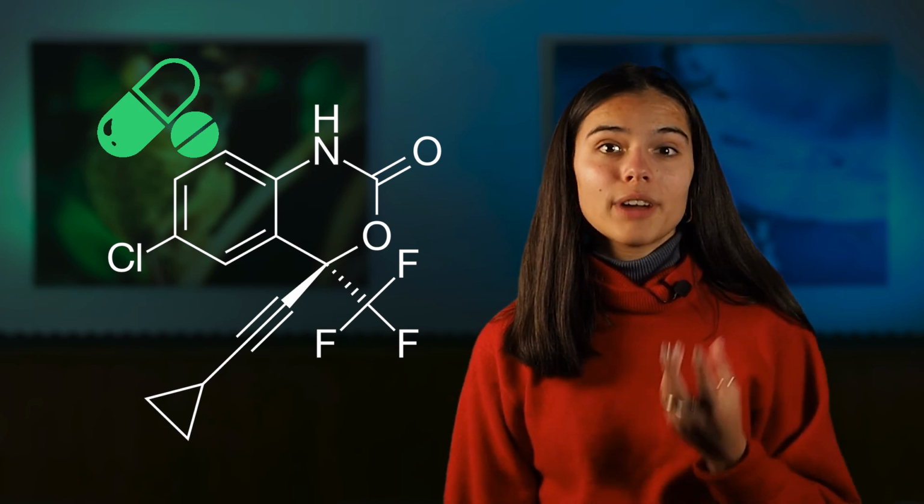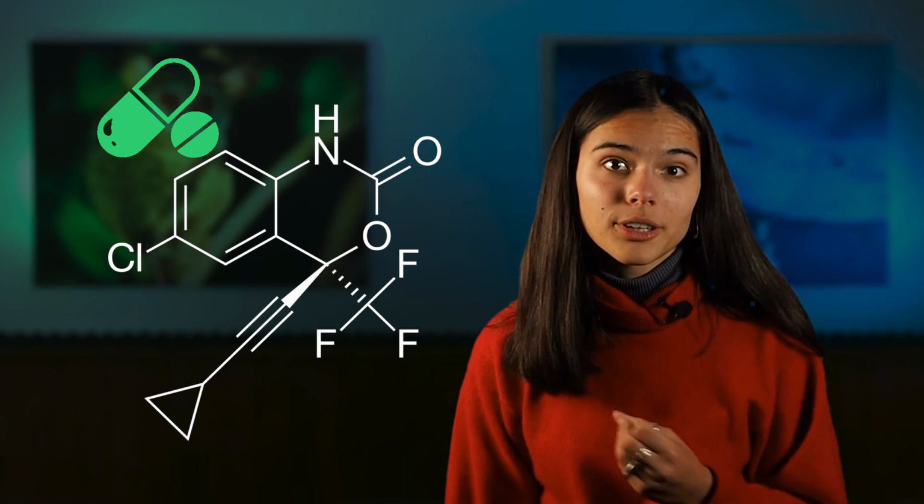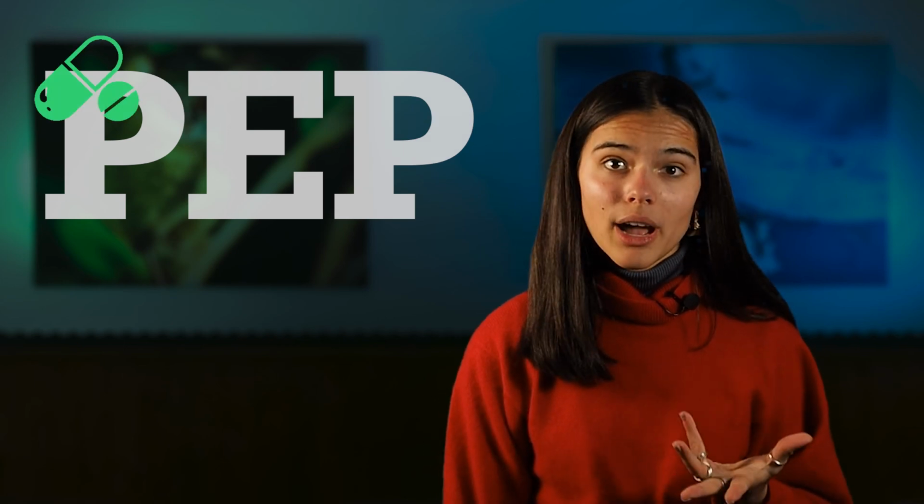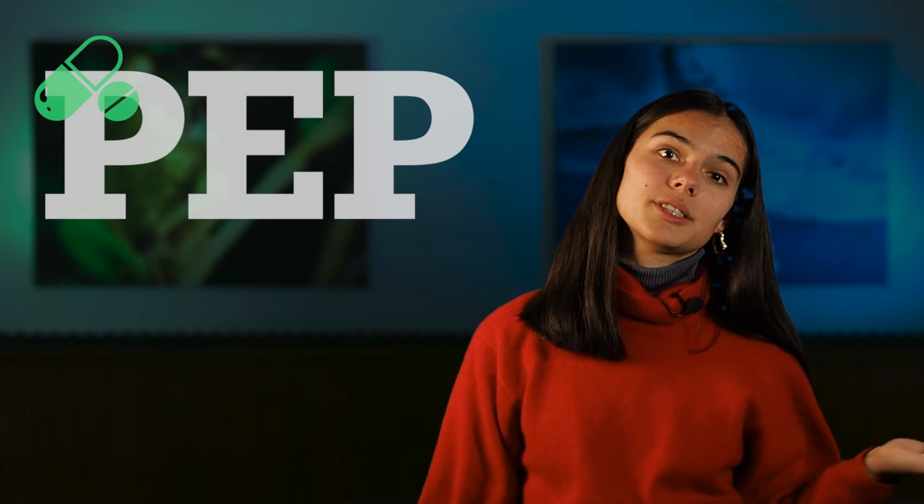Antiretrovirals have to be taken on a regular basis because they do not stay in the body for a long period of time. Another form of treatment is post-exposure prophylaxis medication, which has to be taken within 72 hours of exposure and only requires a month to be effective.